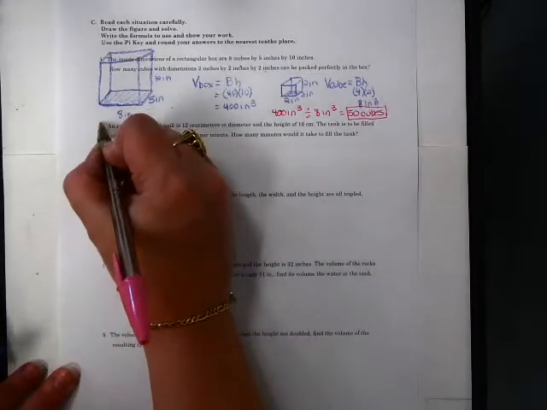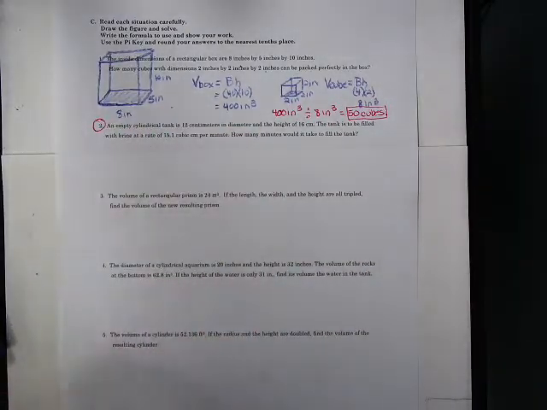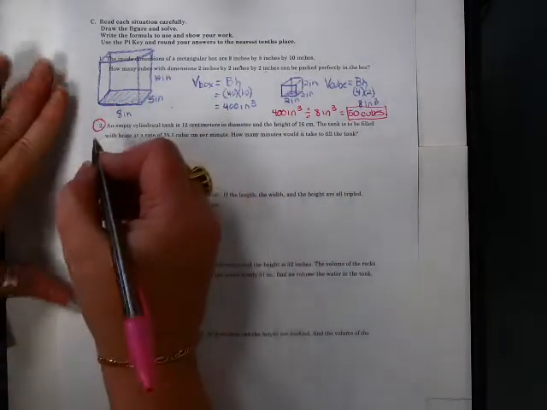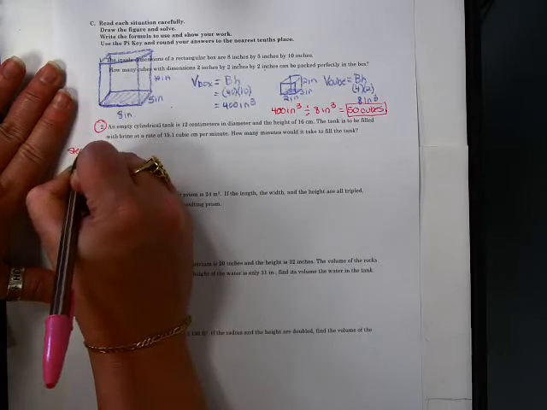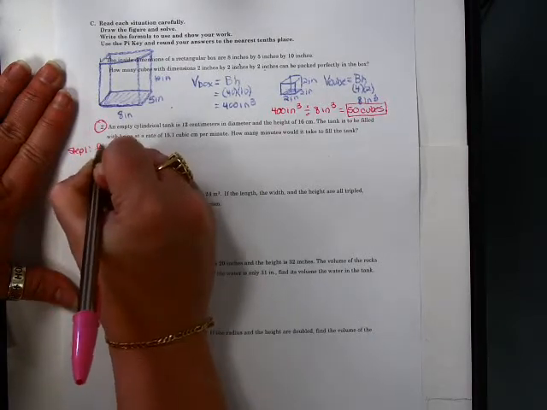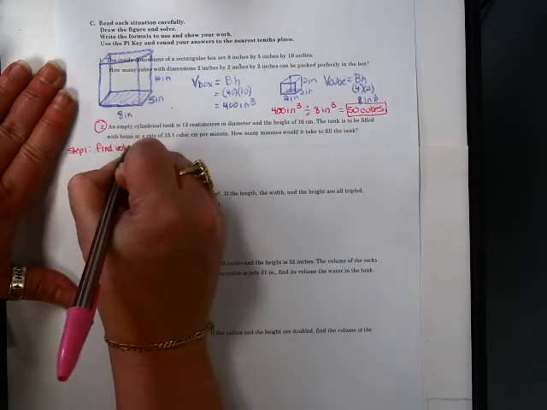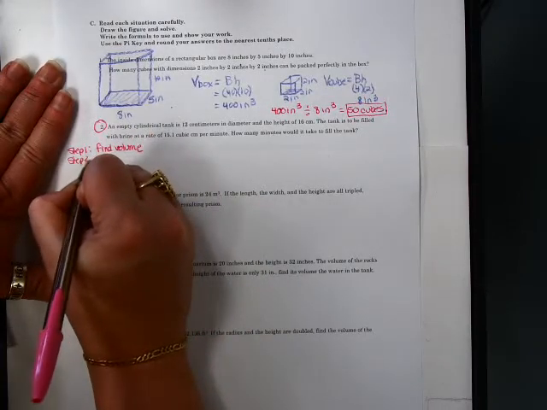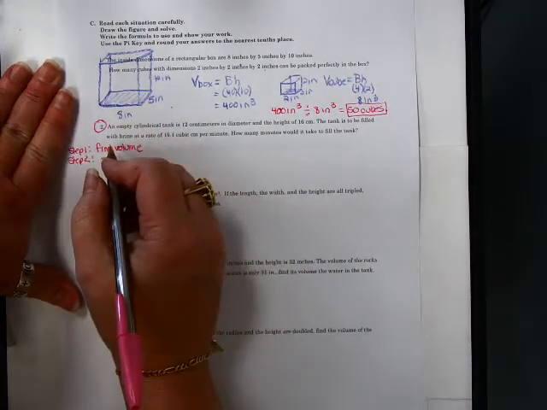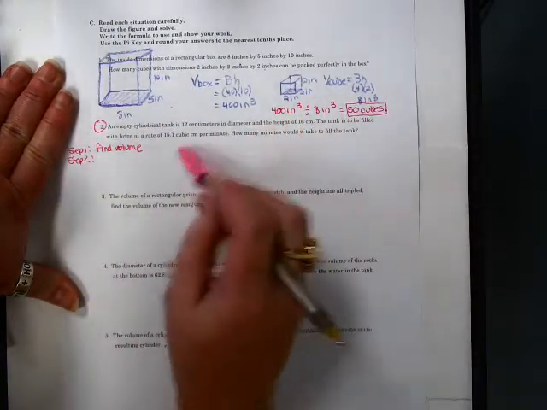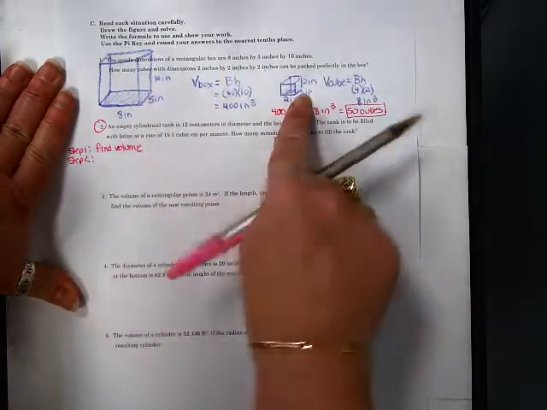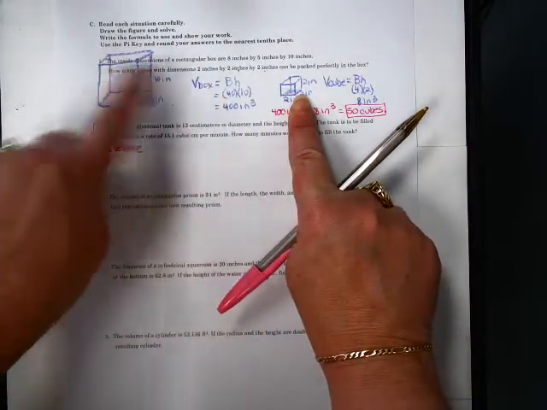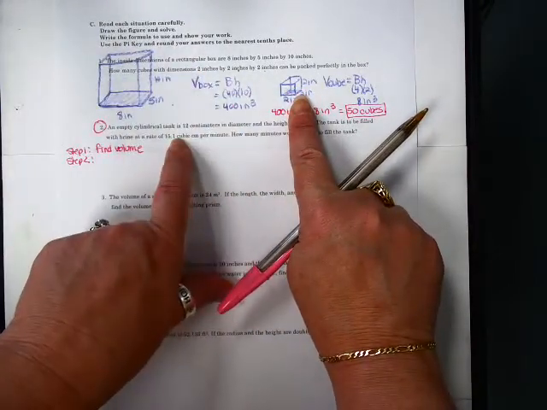Alright, this one you're going to do by yourself. Let's go through these steps up here so you make sure that you follow all the steps. Step 1 is to find the volume. Step 2 is to, you don't have to find the volume of a second shape, because what they do is they're saying that it fills with water at this rate.